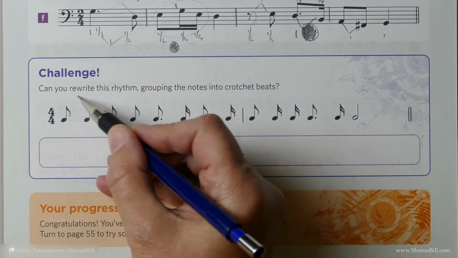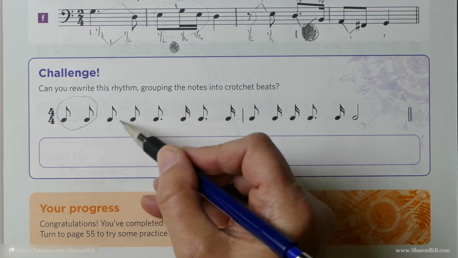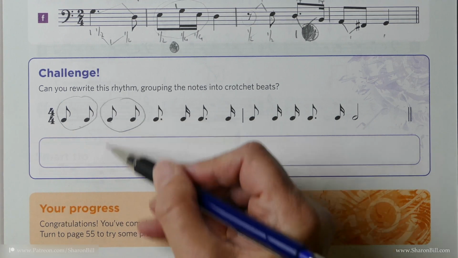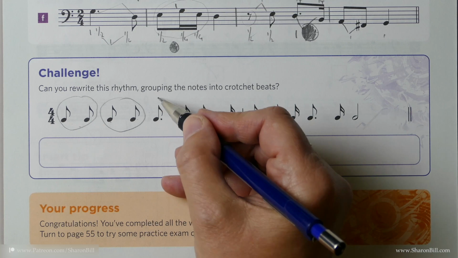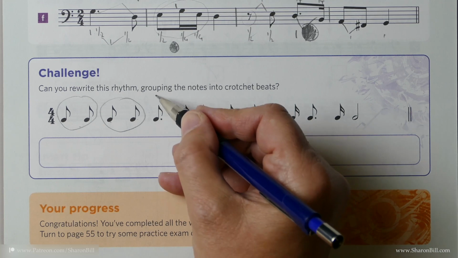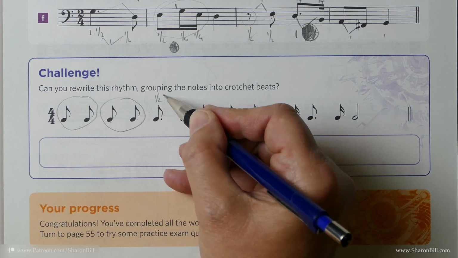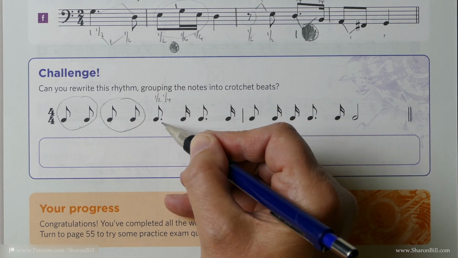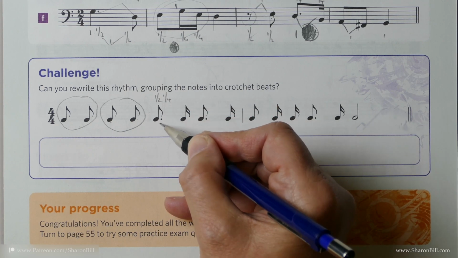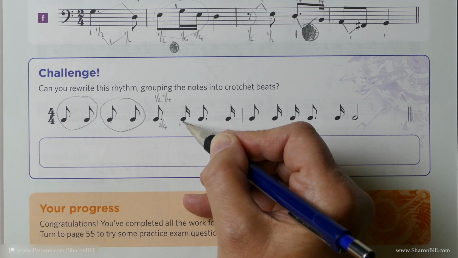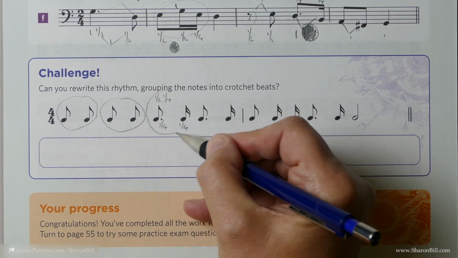So a half plus a half is 1. There's 1 beat. A half plus a half is 2. Now we know that that's 3/4 because a half plus a quarter is 3/4. There's our remaining quarter of a beat. They will go together.